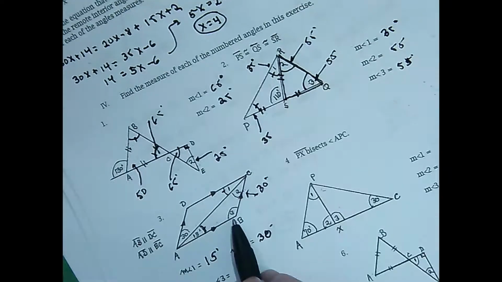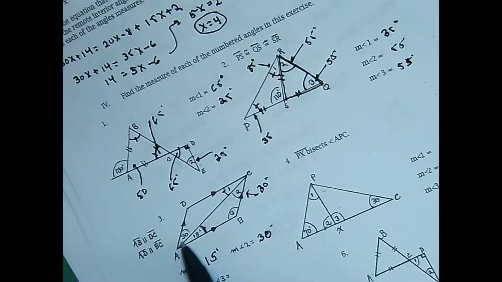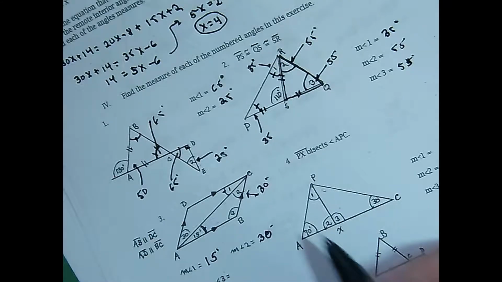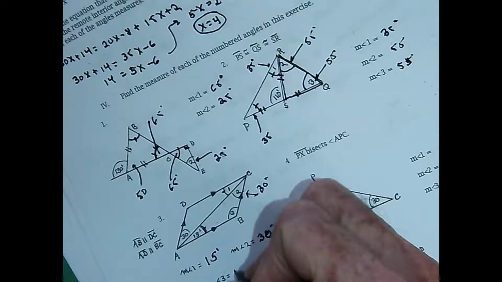So how can I find out about angle 3? I'll say, well, you do know two angles in this triangle, don't you? That's 15 and this 30 add up to 45. Subtract that from 180, you get 135 degrees right there for the measure of angle 3, the angle at B.